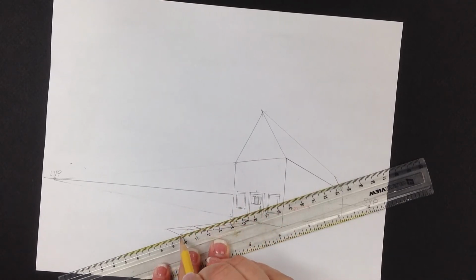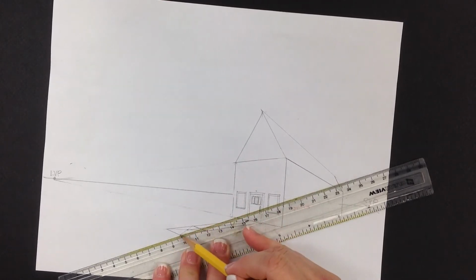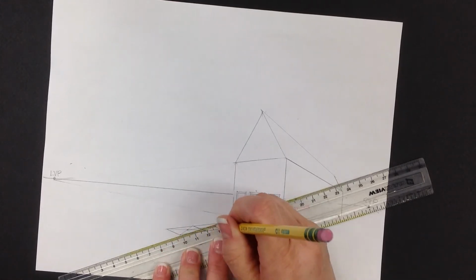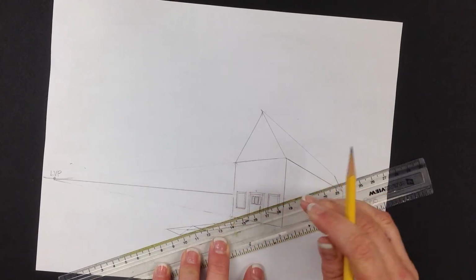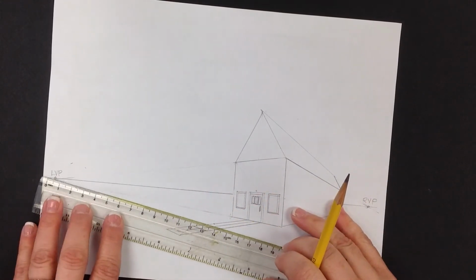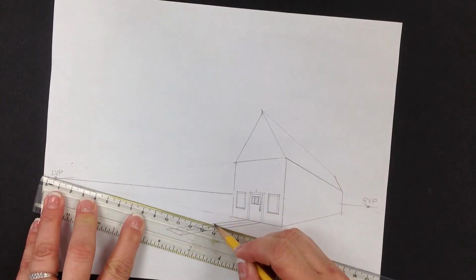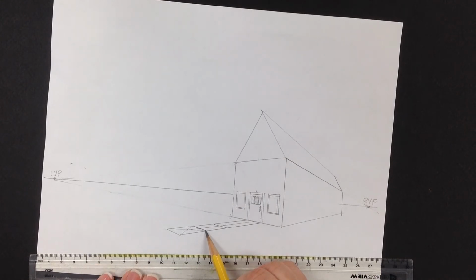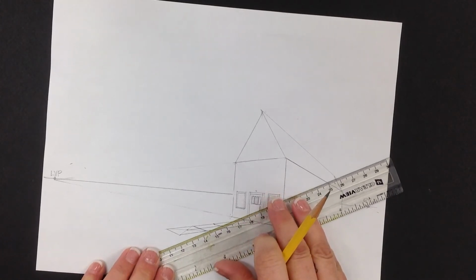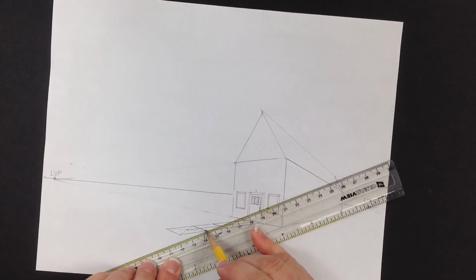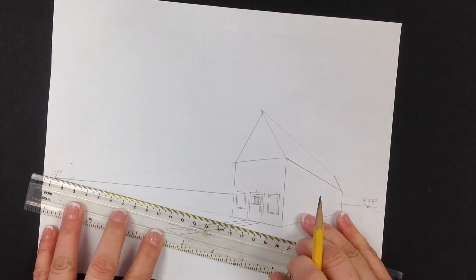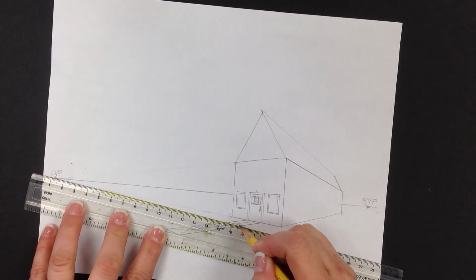So I line up my pencil to this corner of the sidewalk. And then I make sure that my ruler is going through this intersection right there. And then I make a mark to show me where my next concrete slab line will be. And I draw it. Then I go back one, so I go to the next corner, go through that intersection, corner, intersection, make a mark. Line up to the left vanishing point and draw that line.